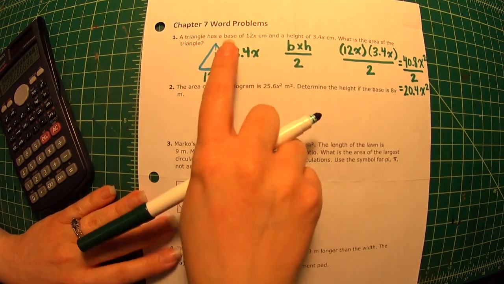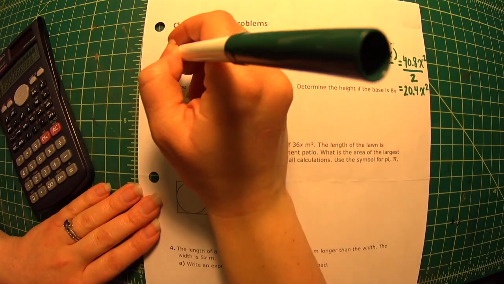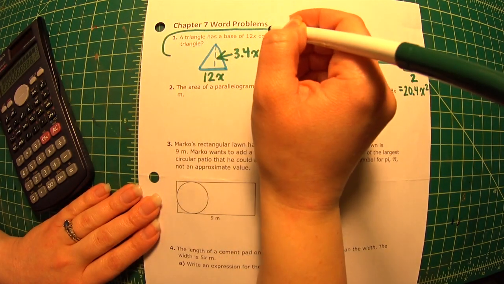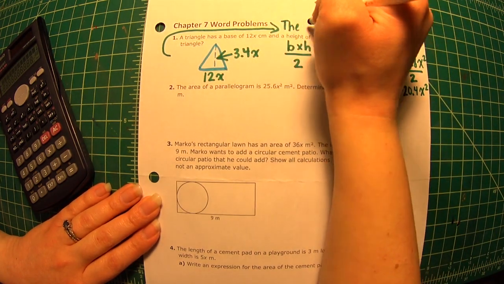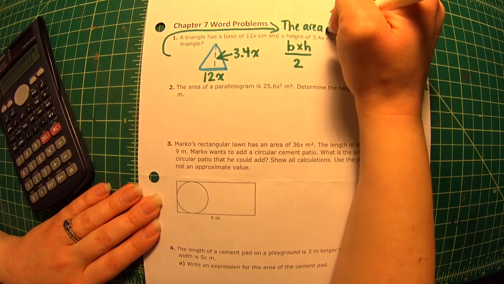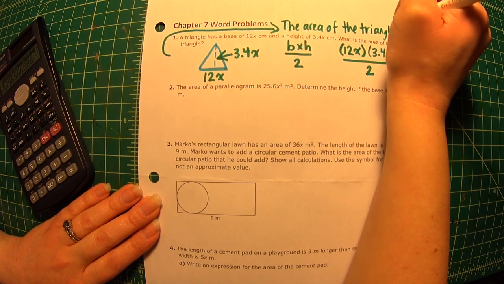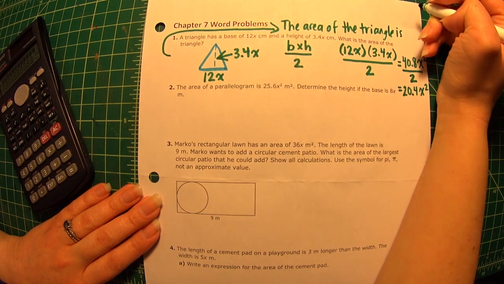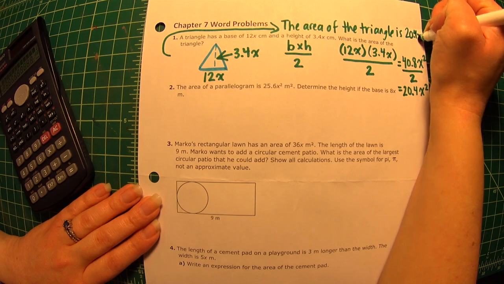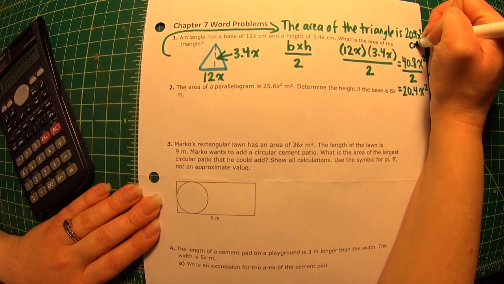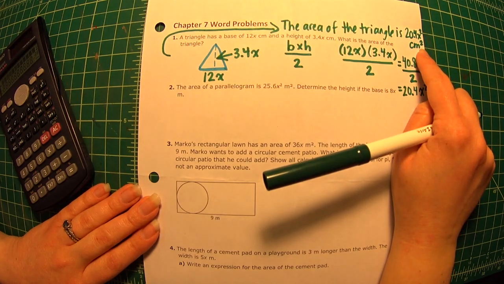And when you have a word problem, it's always best to answer with a sentence. So we can say the area of the triangle is 20.4 x squared centimeters squared, because remember it's area, so area is always in units squared.